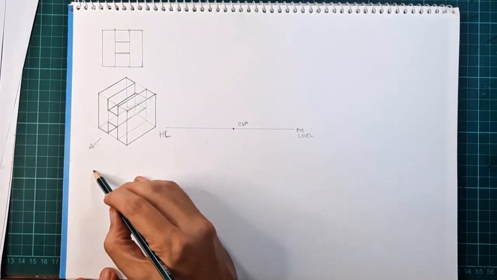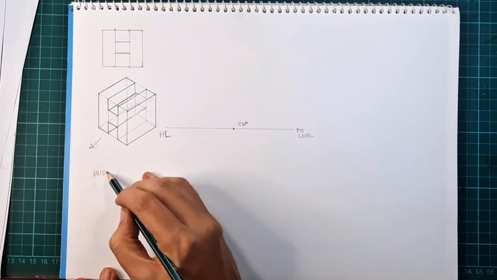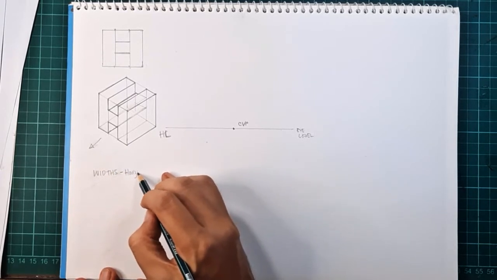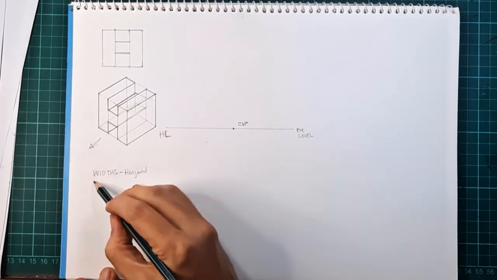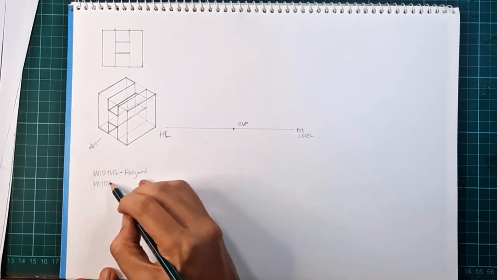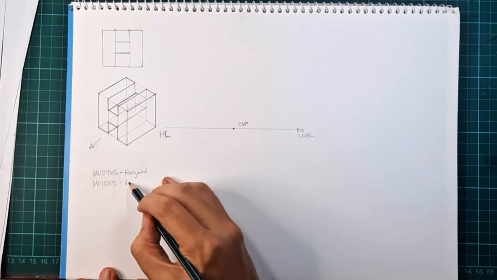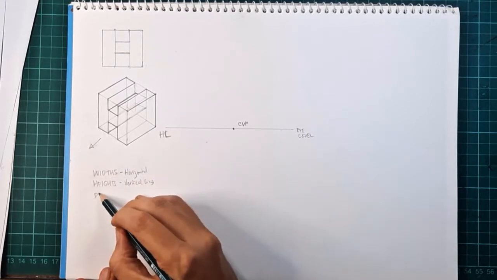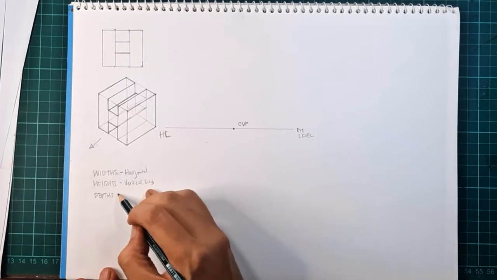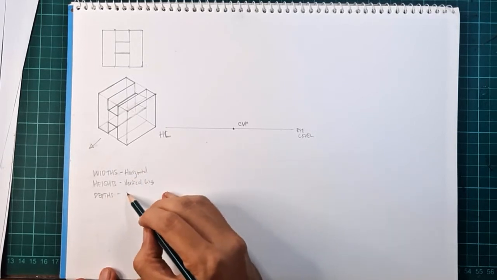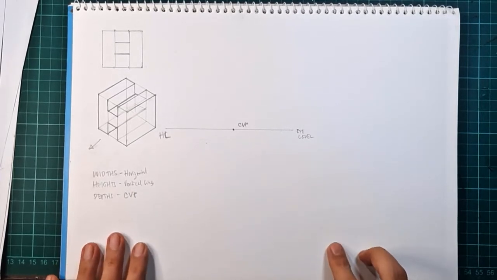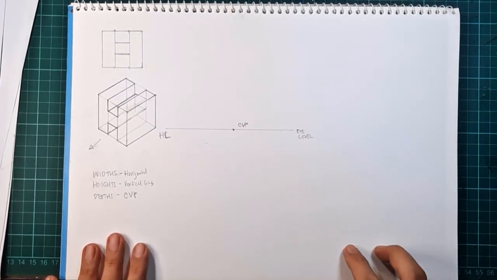All the widths will be horizontal lines. All the heights will be vertical lines. And all the depths will be going to the center vanishing point. Those are the basic rules that you need to know when you're constructing in one-point perspective.